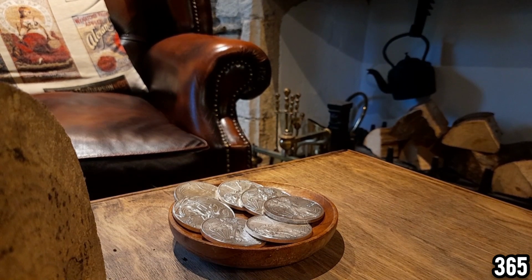So in today's video we're going to do something a little bit different, and we're actually going to have a look at the price charts of silver. Now this is something that I have no idea how to read properly. I'm not sure exactly how to read candlesticks or anything like that. So I've actually asked for the help of Camel Finance.